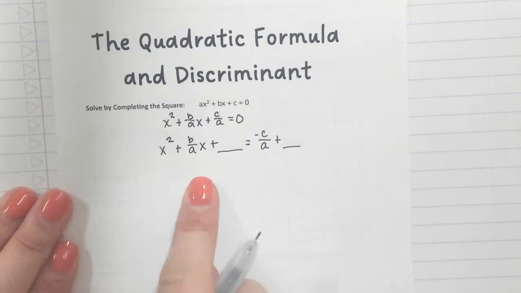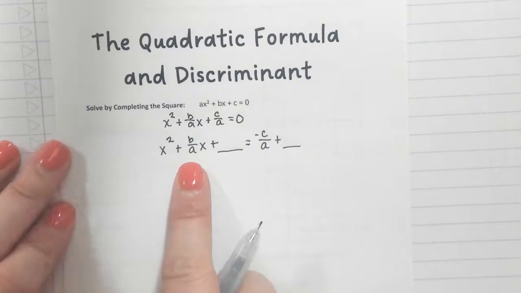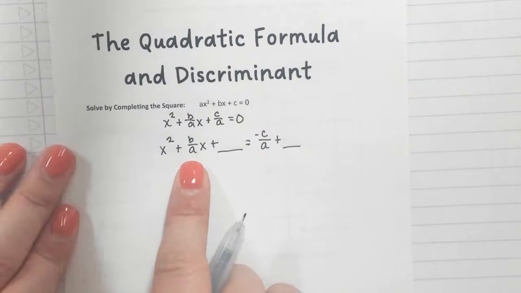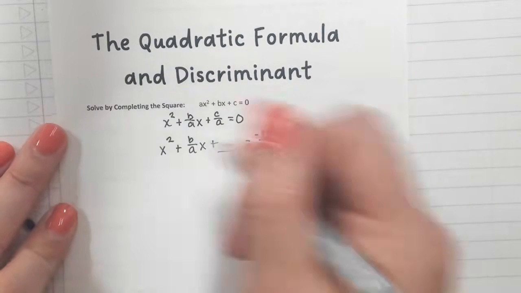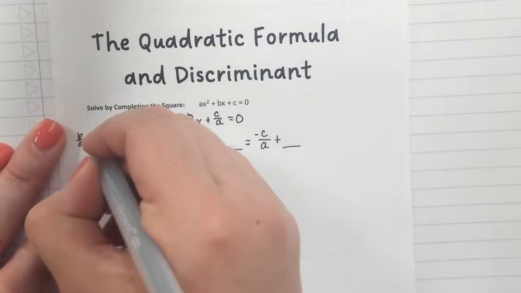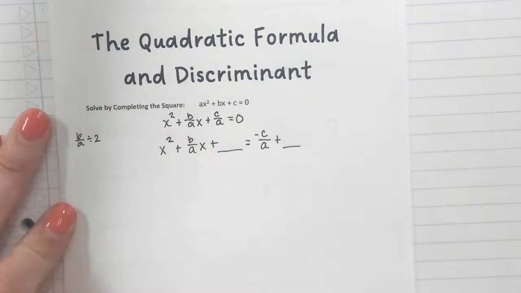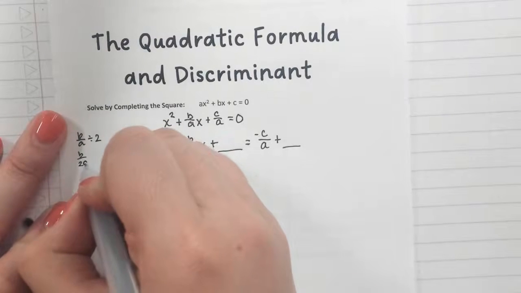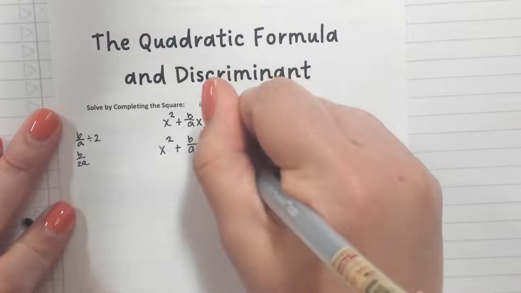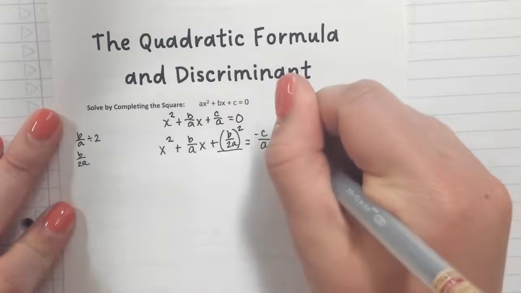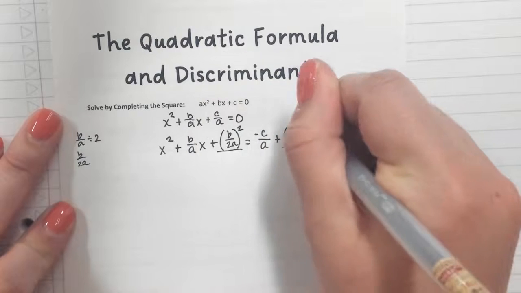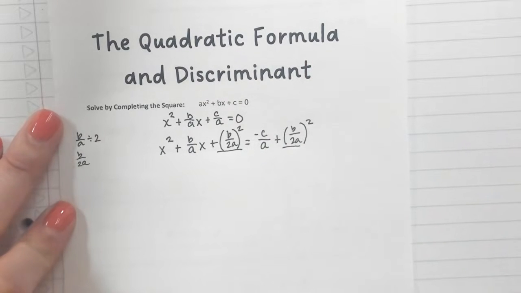It's this middle term squared, divided by 2. Sorry, the middle term divided by 2 squared. So b divided by a divided by 2, isn't that just going to be b over 2a? Okay, so I'm going to add b over 2a squared to both sides.